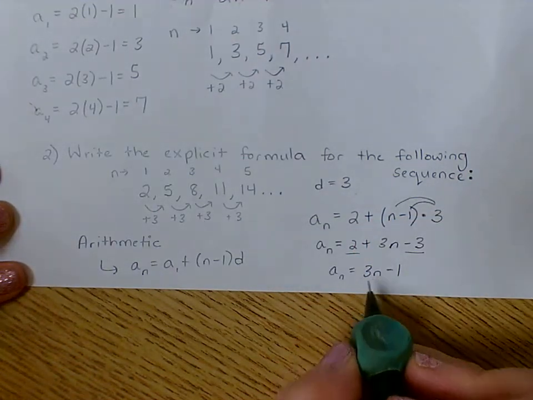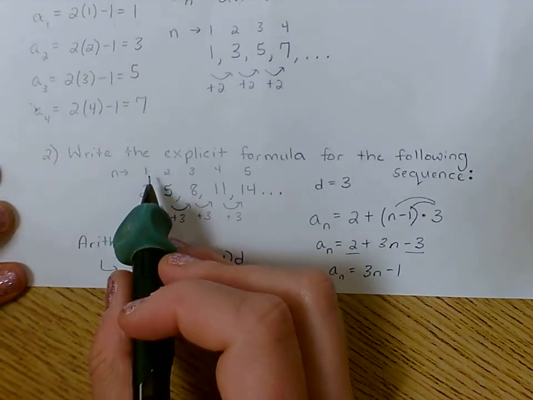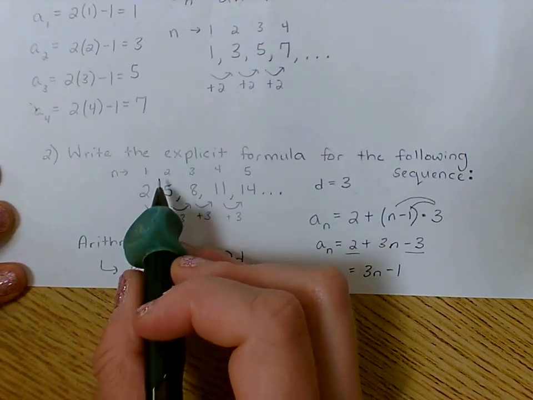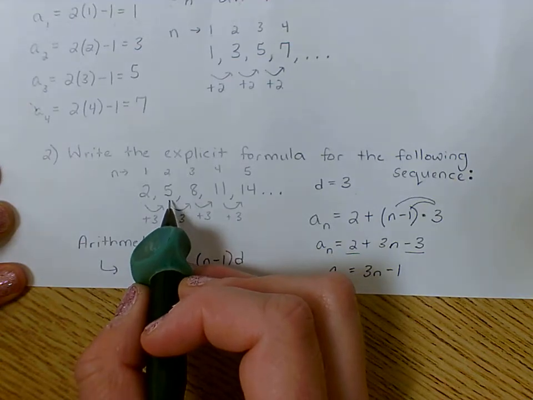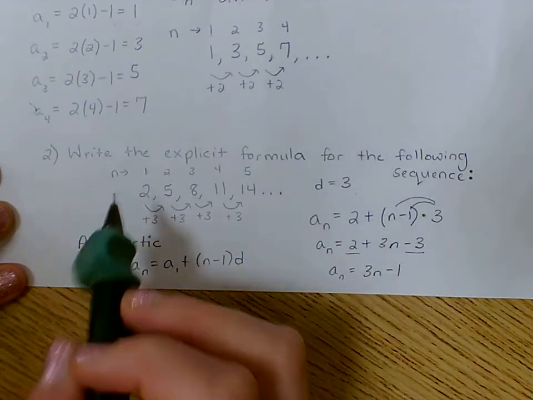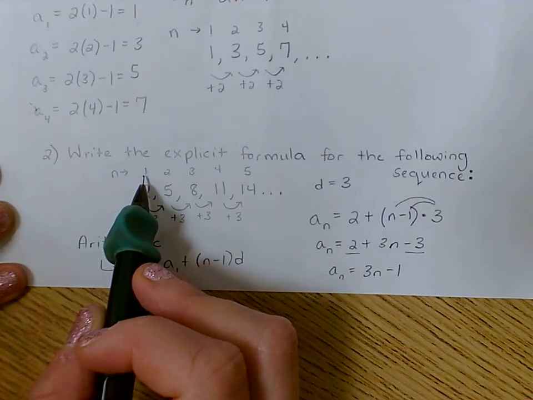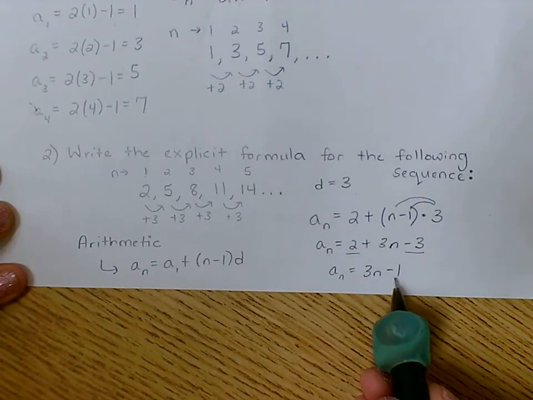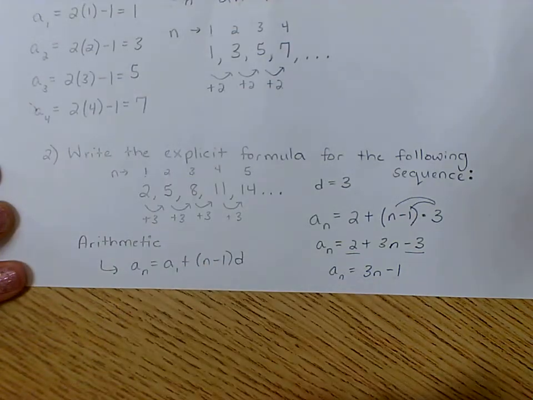So if you were sitting here and trying to reason through, okay, what do I do to 1 to get 2? That has to be the same thing that I do to get 2 to get 5. You should have ended up with something like this. I have to take 3 times this, so like 3 times 1 is 3. And then I had to subtract 1, and that would give me my term, okay?